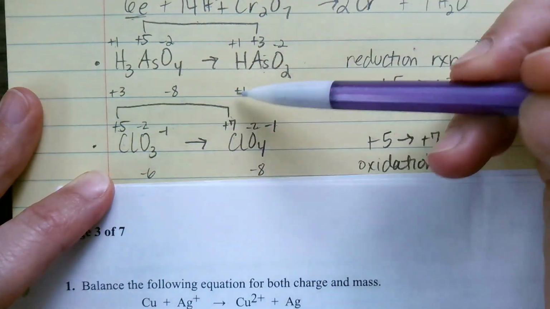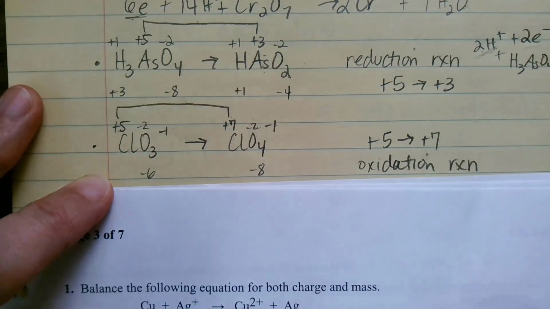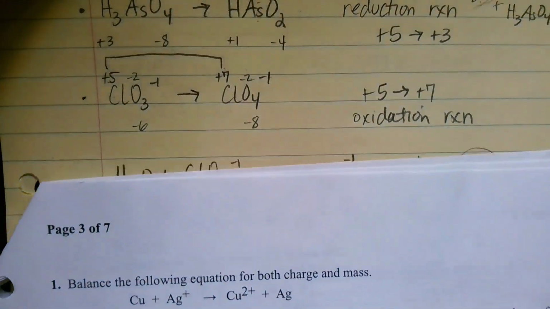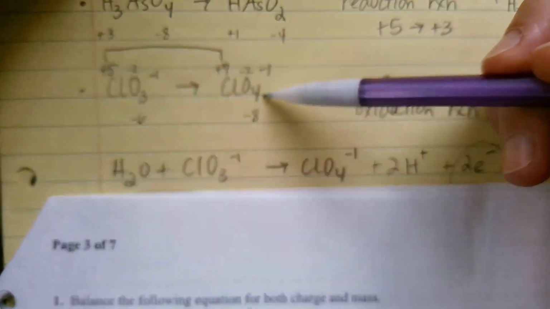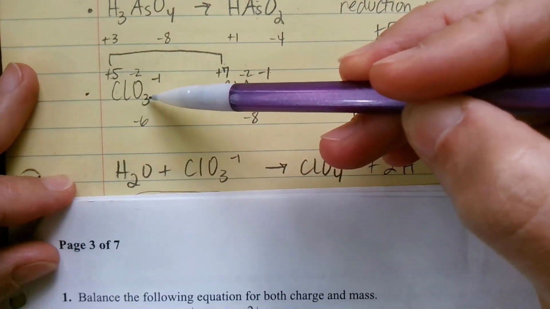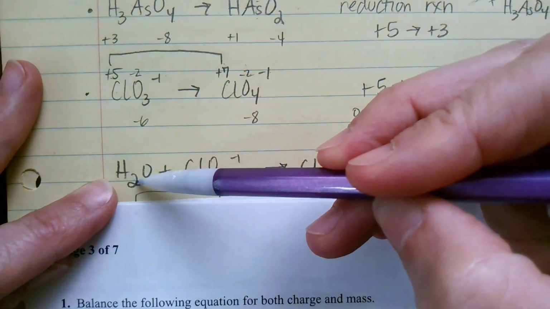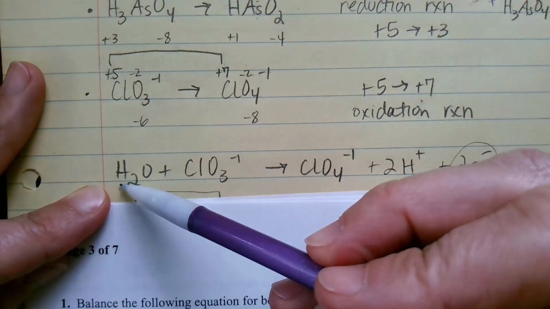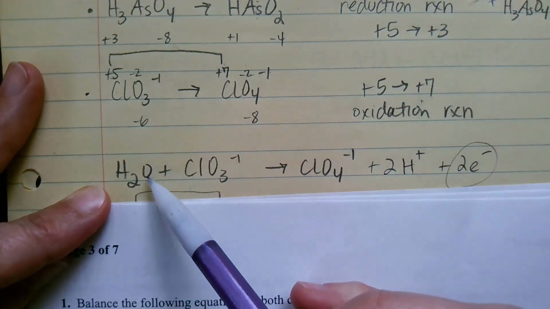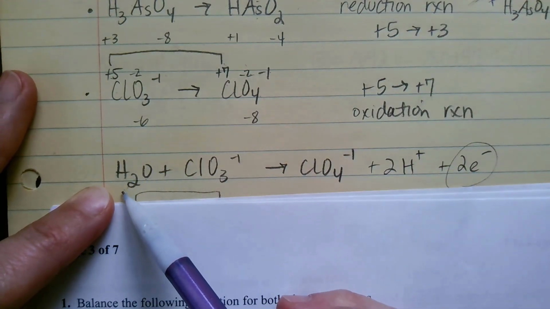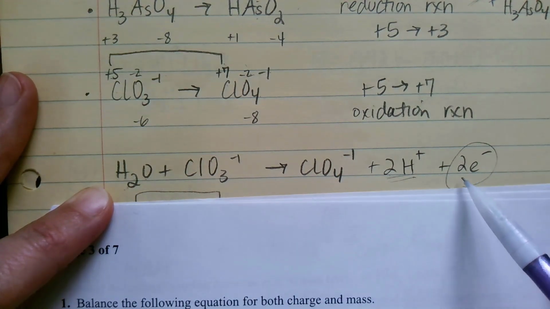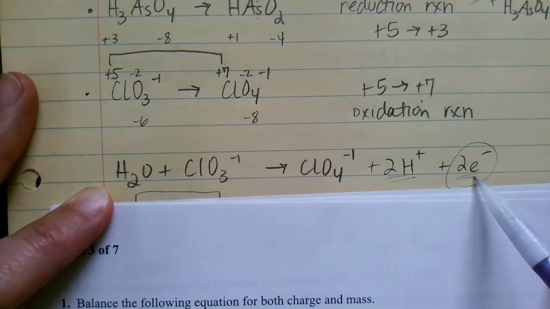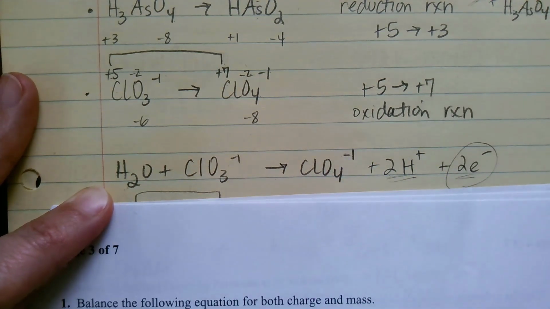So going from +5 to +7 is an oxidation reaction. And the only difference between the left and the right are my oxygens. The left needs 1 more oxygen, so I need to add water to the left. If I add water to the left to give me that extra oxygen, I have 2 H's, so I need 2 H pluses on the right. I then need 2 electrons on the right, so that they both have a -1 charge.